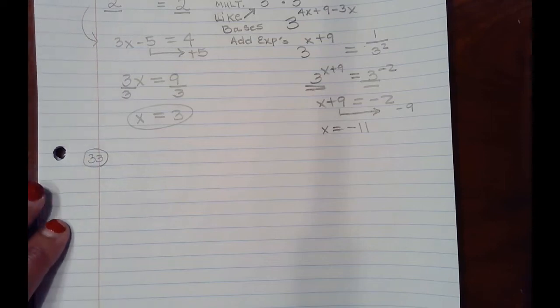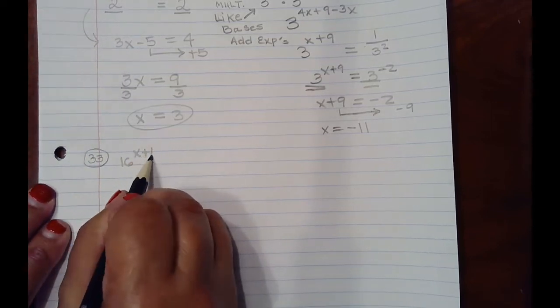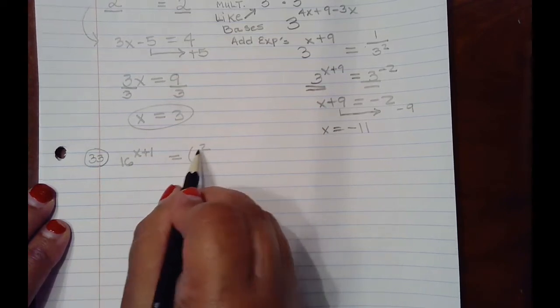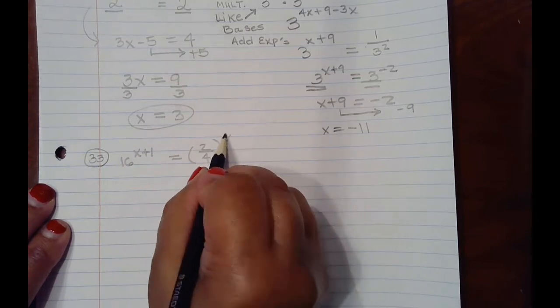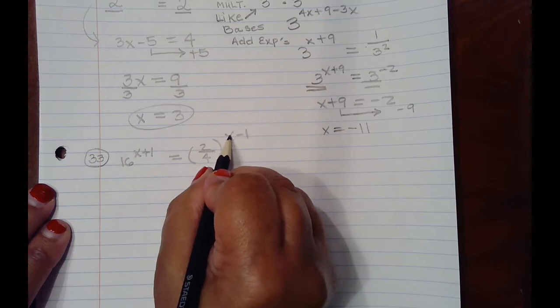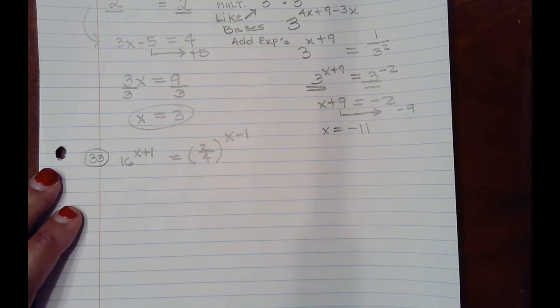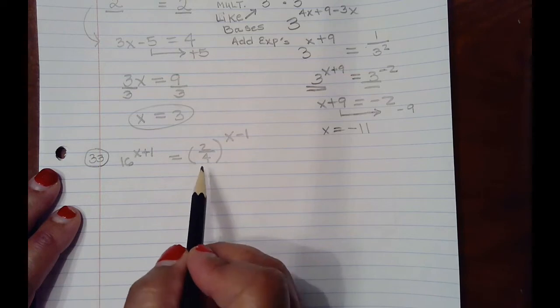33: 16 to a power of x plus 1, and then over here it's 2/4 to a power of x minus 1. We're trying to work towards getting these bases to be the same if we can. I think there's some promise in using a base of 2, even though this can be written with a base of 2 or 4.